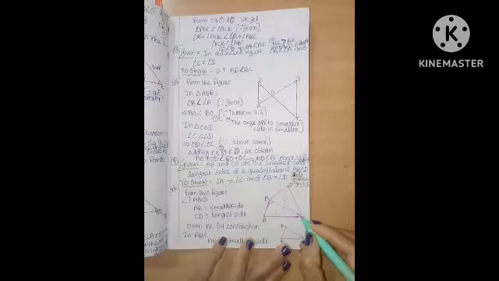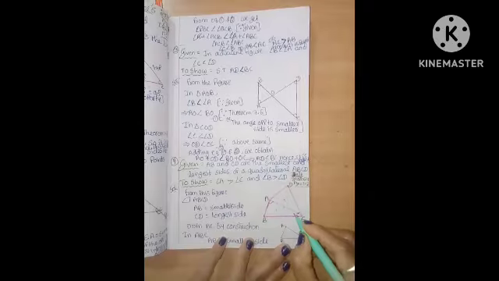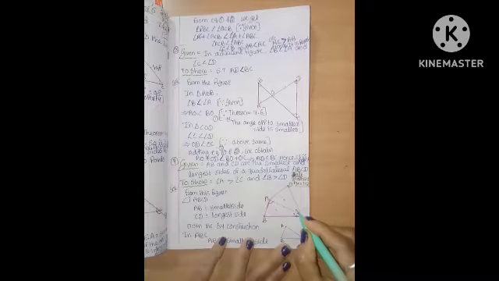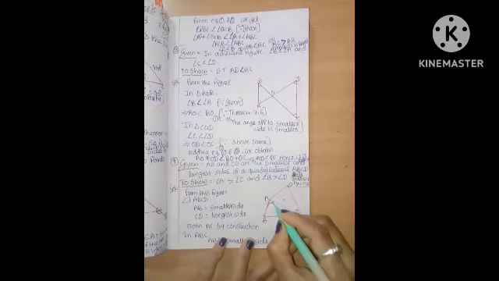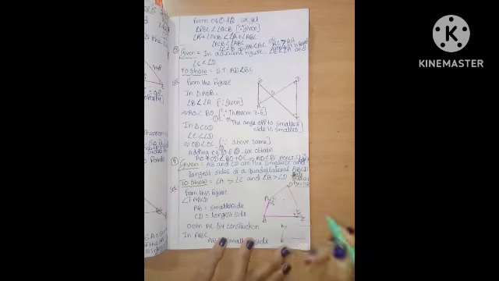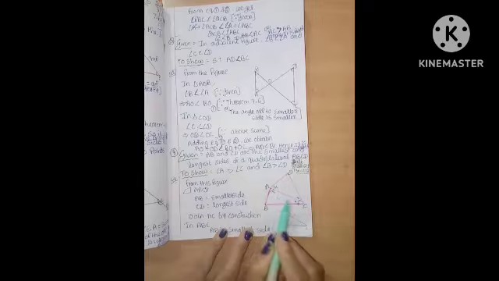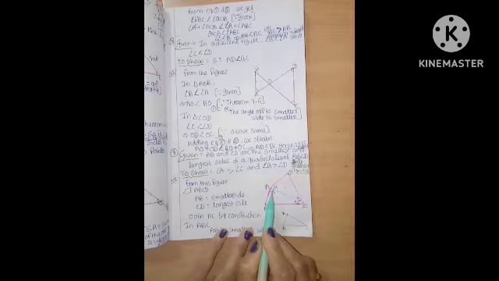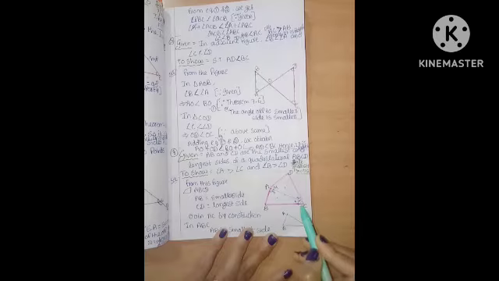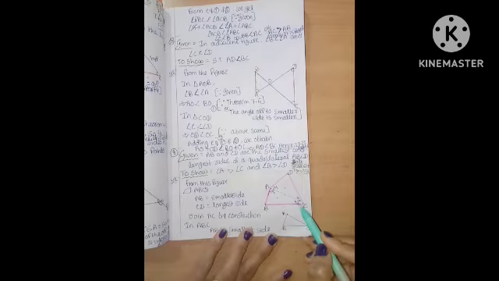Let us take this angle as 1, and the angles as 1, 2, 3 and 4. At A, how many angles are formed after construction? Two angles. And at C also two angles are formed. So let us take these angles: 1 and 2, and 3 and 4.